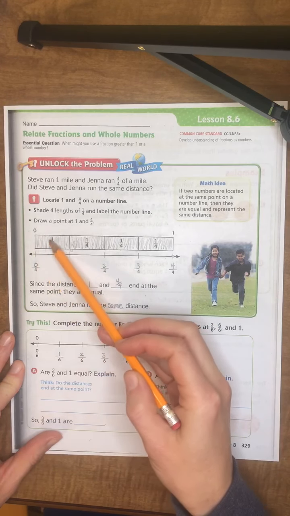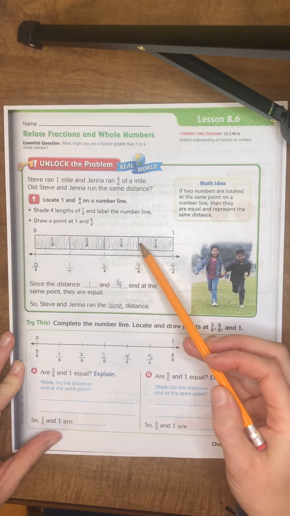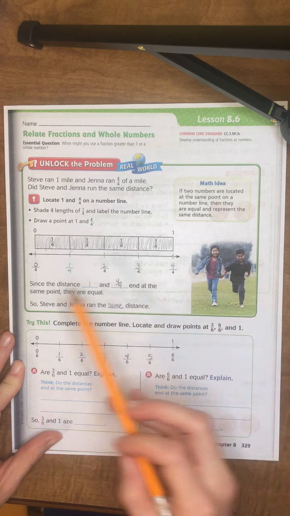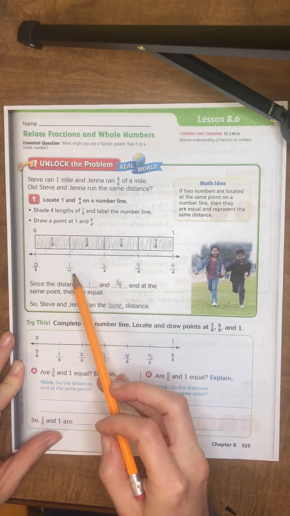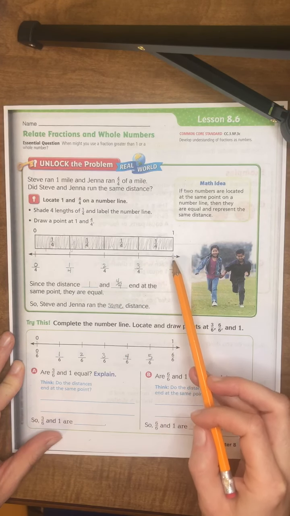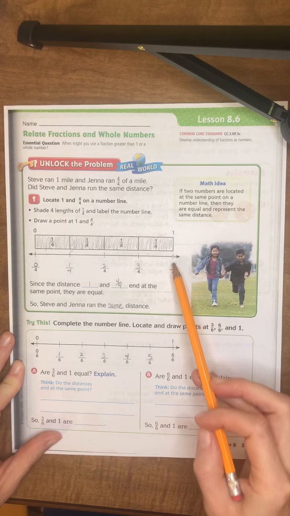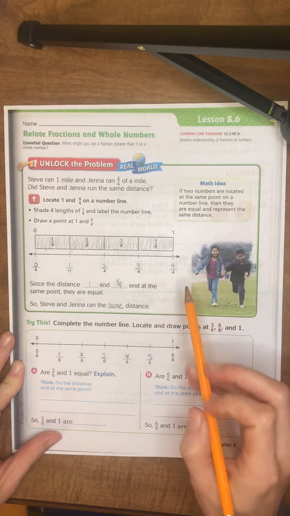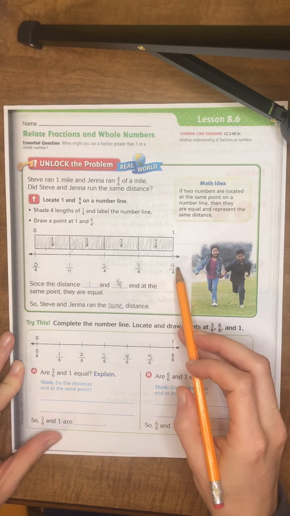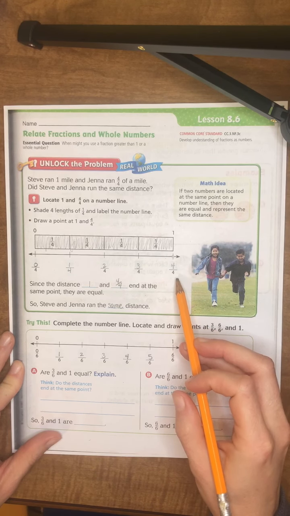So I've shaded 4 lengths of 1/4 and labeled them. So 0/4, 1/4, 2/4, 3/4, 4/4, which you'll see lines up with 1. Because remember, if you have the same number on top, in the numerator spot, as you do in the denominator spot, then it equals 1.